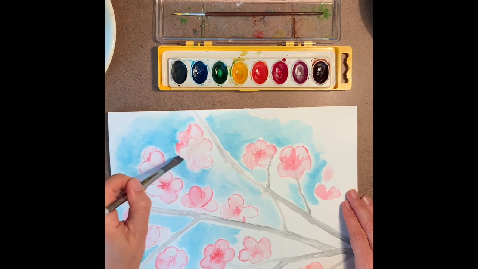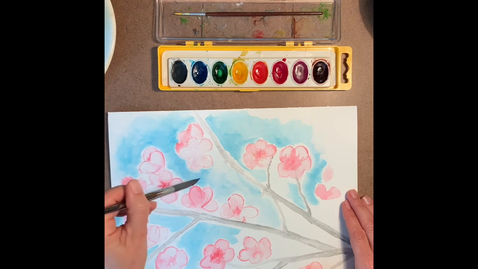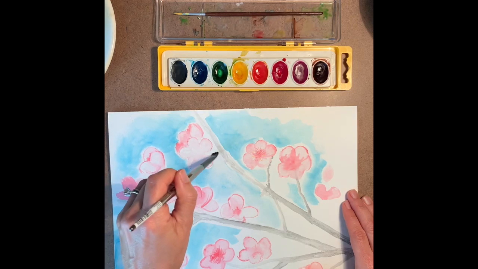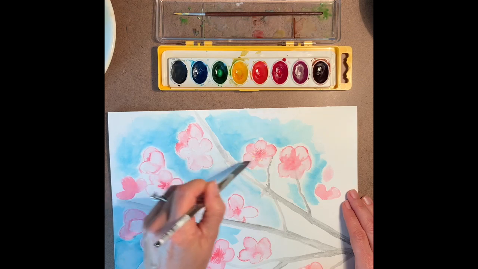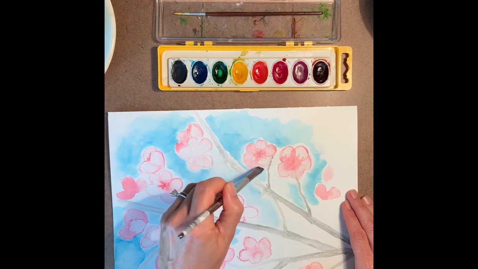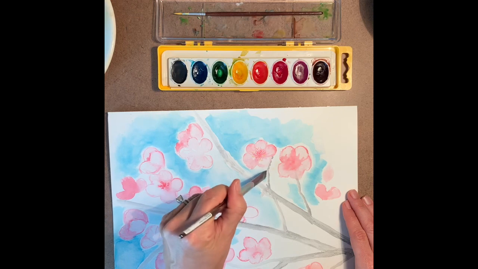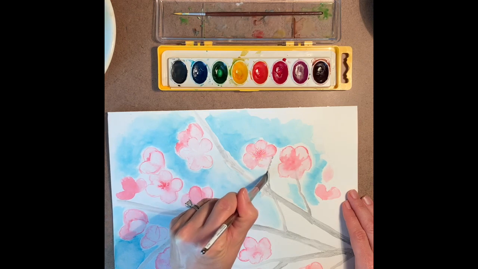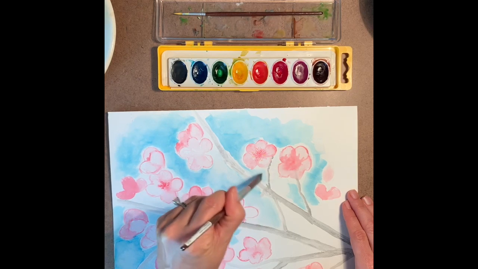And then as I pull around my paint, I can get closer into these little tight spaces in between the blossoms and the branches, and turn my brush to where I can edge right along the side of the branch.